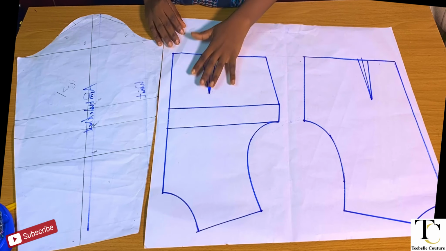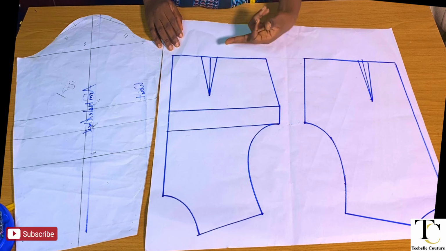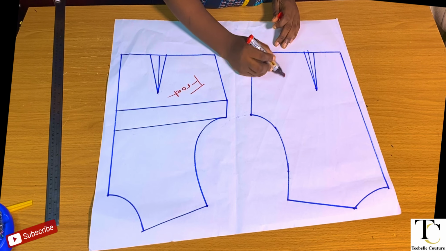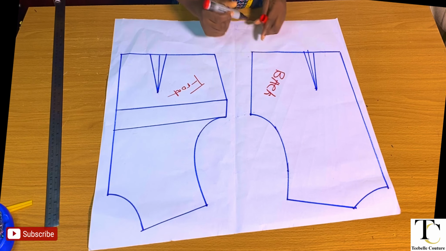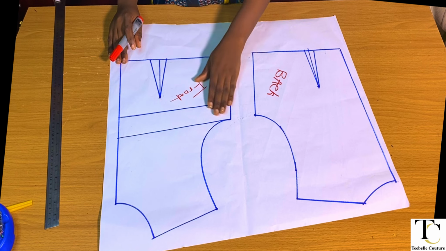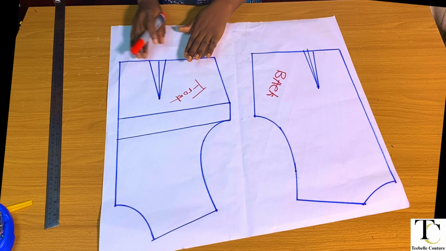So I have my basic bodice traced from the shoulder to the waistline because that is what I'm going to be using, the shoulder to the waistline. I have my front and my back bodice block right here on the screen, on the table also.